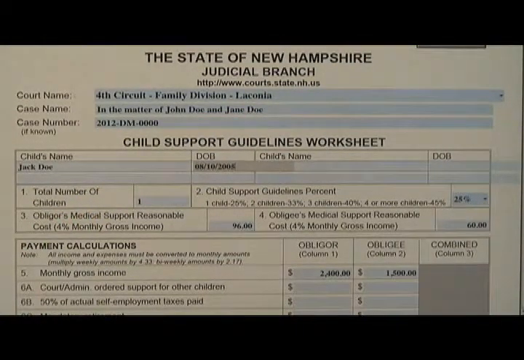The first thing you'll need to do is fill in the court name. For this purpose, I will be using the 4th Circuit Court, Family Division in Laconia, New Hampshire. Your case number will be provided for you by the court and is located at the top of any court document that you received, either with your divorce decree, your child support, or your uniform support order. The next thing is in the matter of. Typically, it's the matter of your name and your spouse's name. For this case, we'll be using John and Jane Doe.